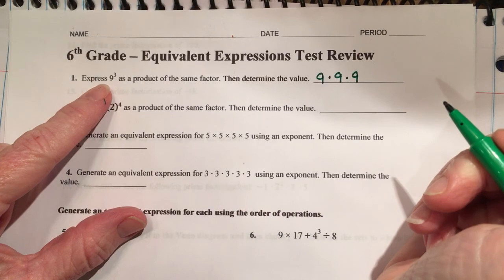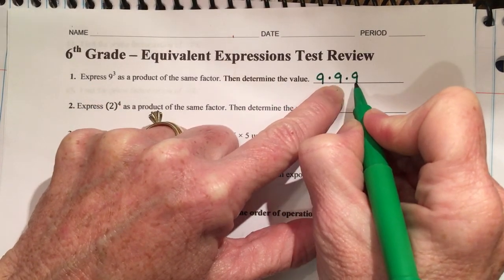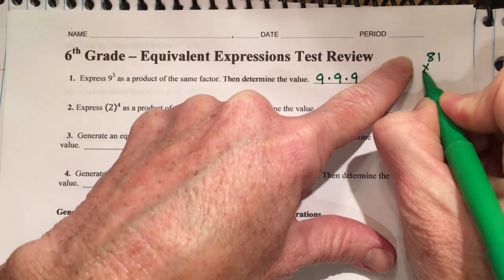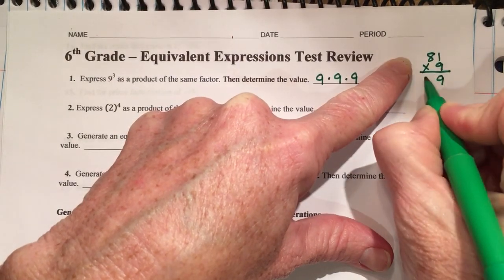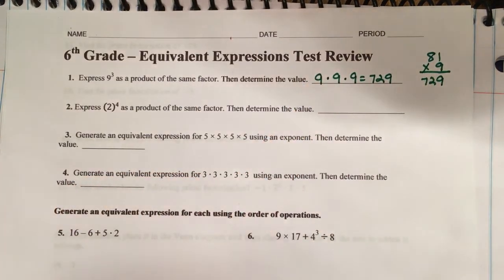Now to find the answer to this, I have to multiply. So 9 times 9 is 81, and now I need to multiply again, 81 times 9. So 81 times 9. 9 times 1 is 9. 9 times 8 is 72. So my answer is 729.